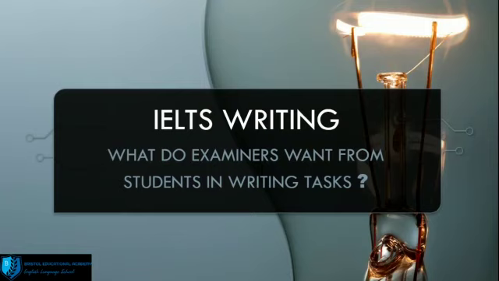Today we are going to discuss what examiners want from students in their writing tasks. In fact, I have seen many students failing their writing tasks specifically because they don't know what to write, even after writing hundreds of essays. I have seen academies giving them 6 bands, 7 bands randomly, but they don't know themselves what exactly the examiners are looking for. Basically, there are 4 components which we are going to discuss briefly in today's lecture, and I will be discussing them in detail in my upcoming videos.